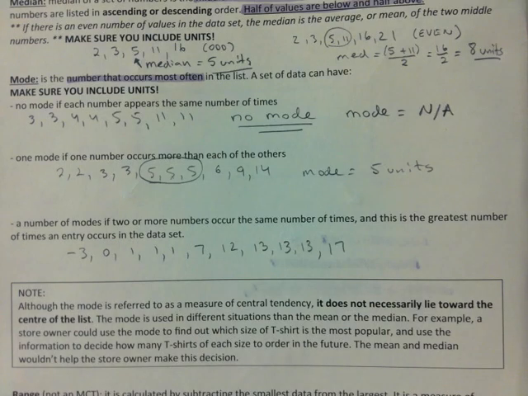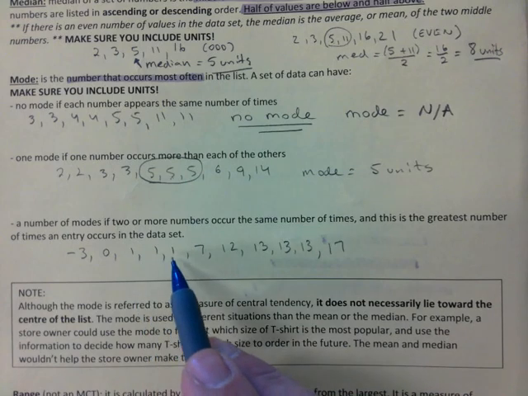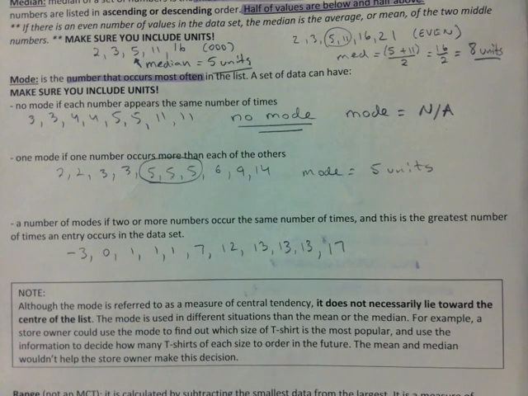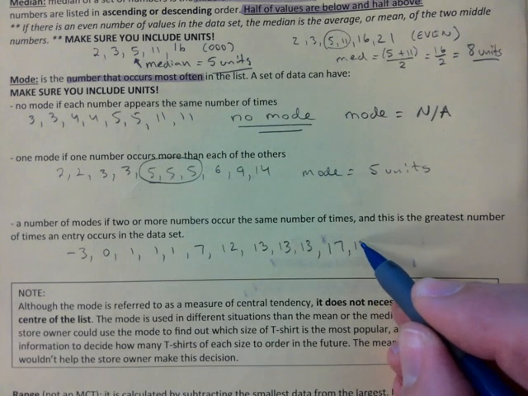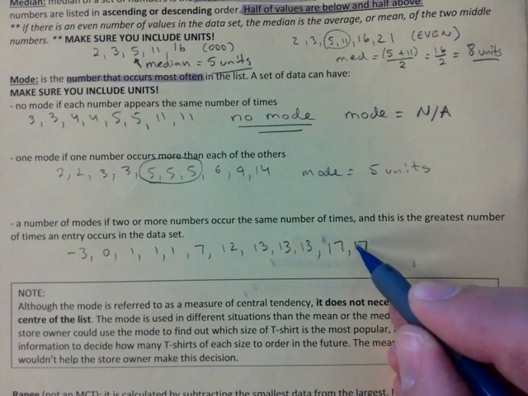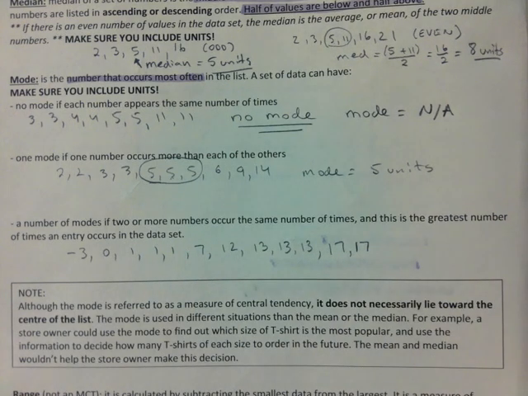Oh, you're bringing in negatives? Sure. So you notice that there are 3 ones. Just to make sure you understand, let's put a 17 there.